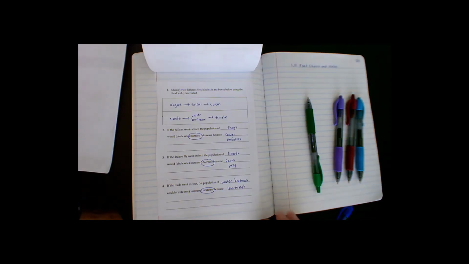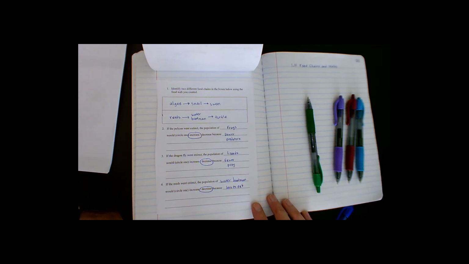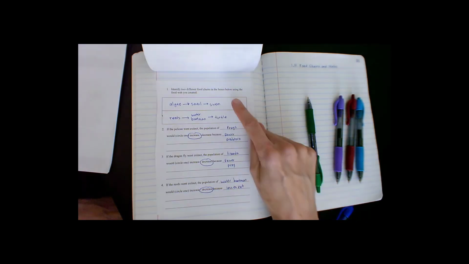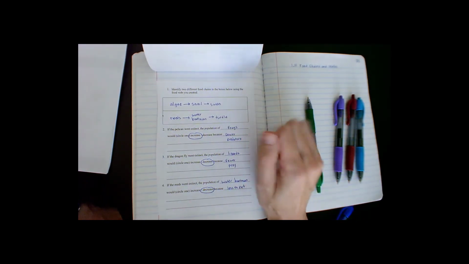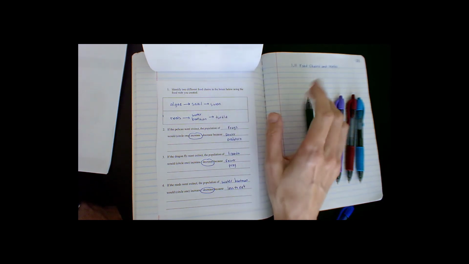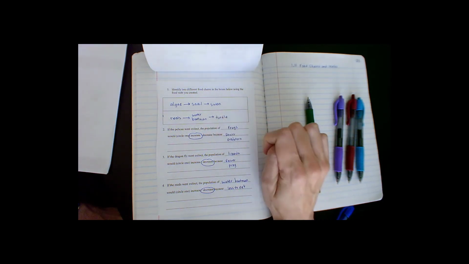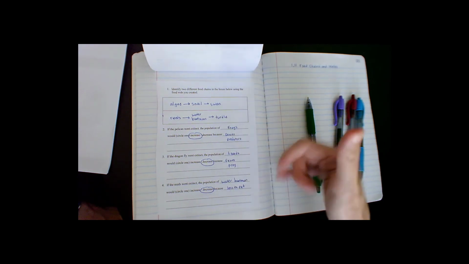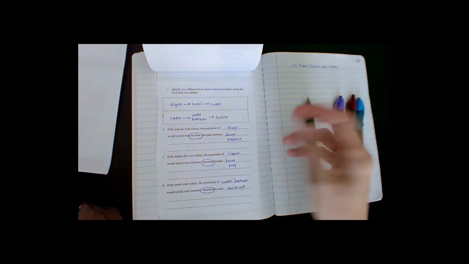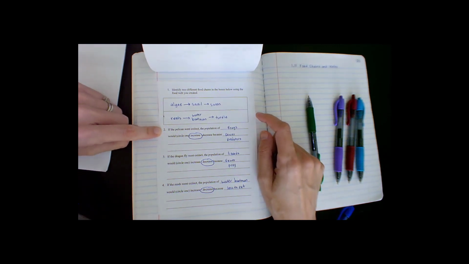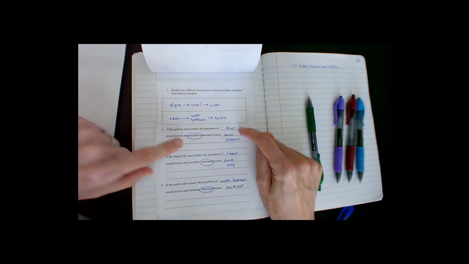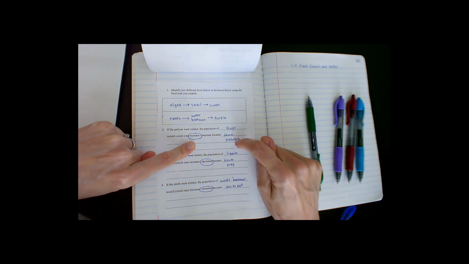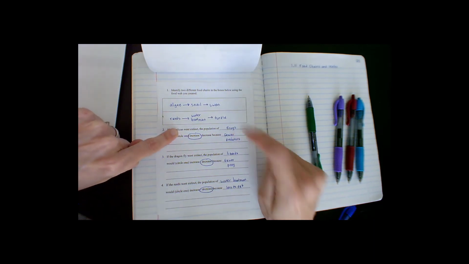Here is the final sheet for page 22, sheet 4. Identify 2 different food chains. I just picked 2 different ones, algae to snail to swan, or reeds to water boatman to turtle. And then 2 through 4 are looking at if something happens to one of the organisms, how is that going to affect other ones? So number 2, if the pelican went extinct, the population of frogs would increase because there are fewer predators, because the pelicans eat the frogs.